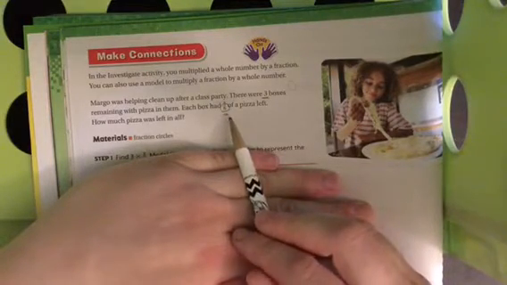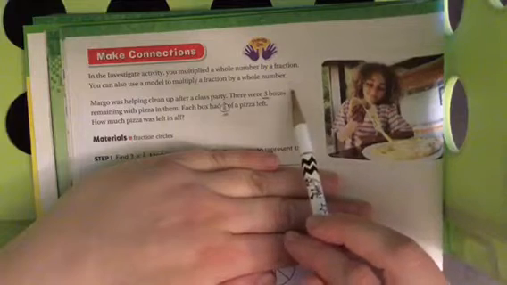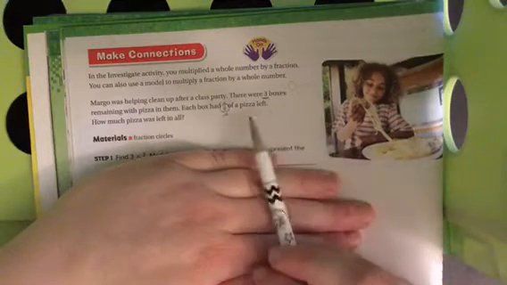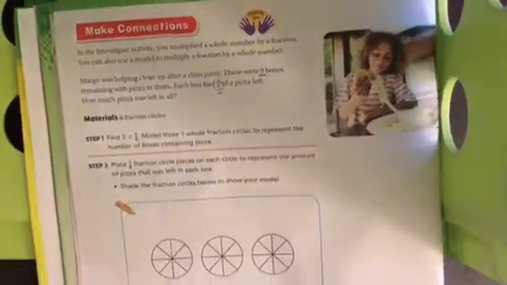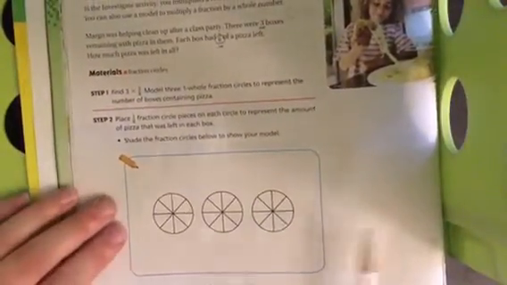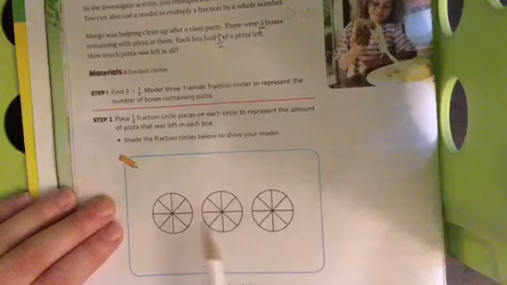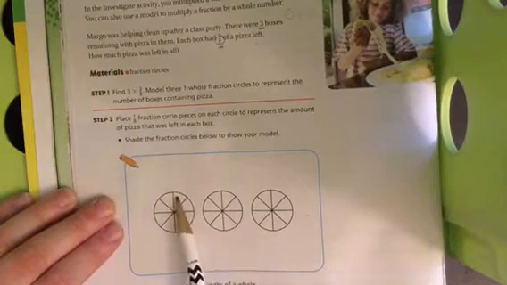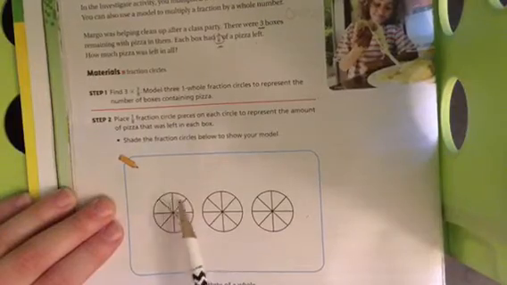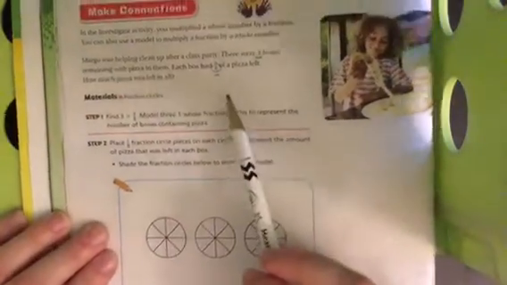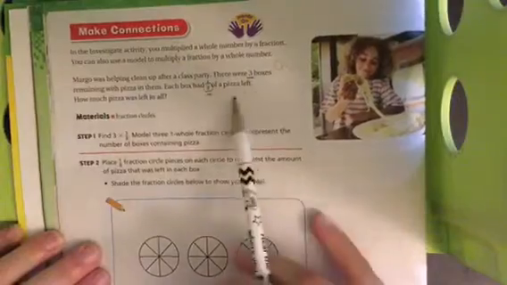With your 3 pizzas, each pizza would be sliced up into 8 equal slices. That's where they get this model down here. They have the 3 pizzas and each has 8 slices: 1, 2, 3, 4, 5, 6, 7, 8. So there's your 8. We still have the numerator left and we'll get to that in a second.